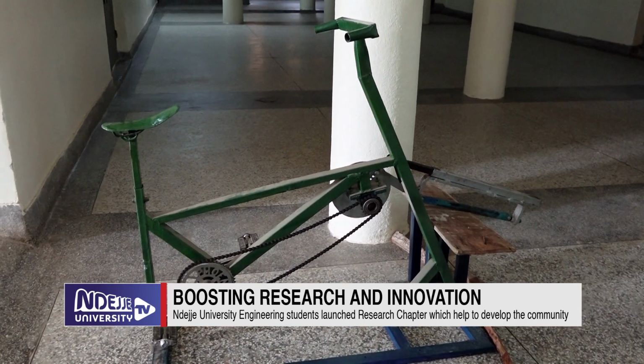I also encourage members of other faculties and departments to take this opportunity to participate in all sorts of research, innovation, and creativity, especially research that speaks to and addresses community needs, even in our locality.